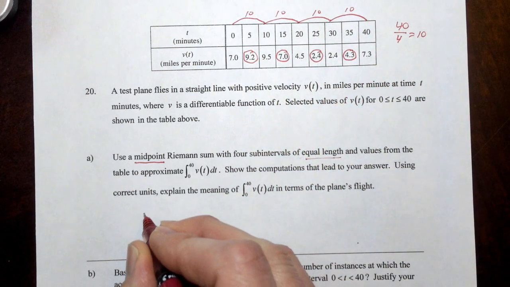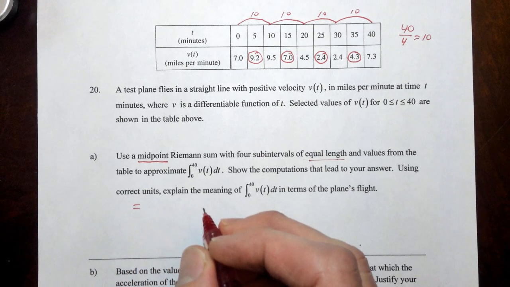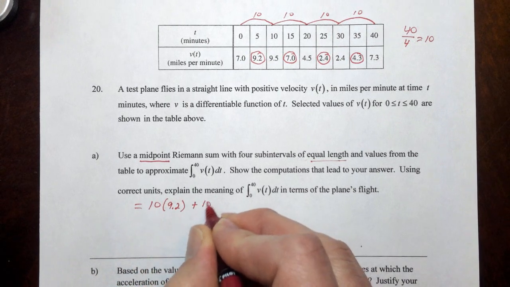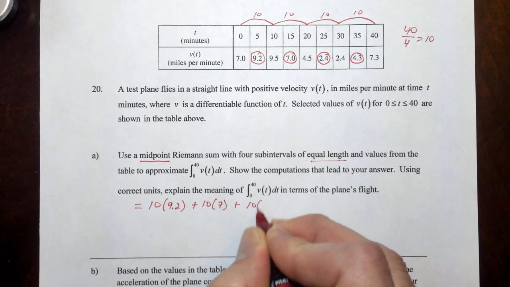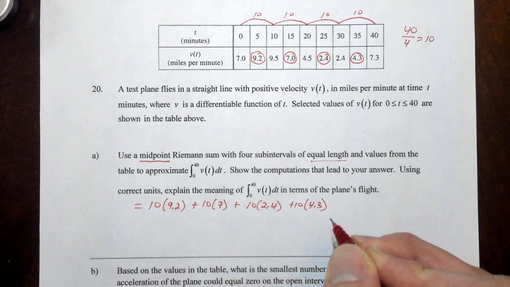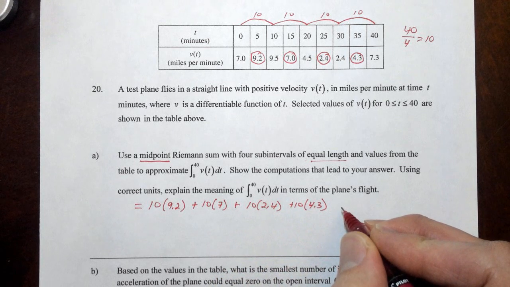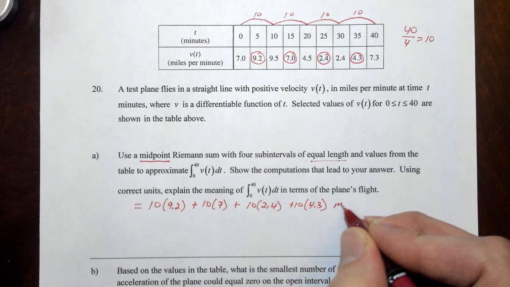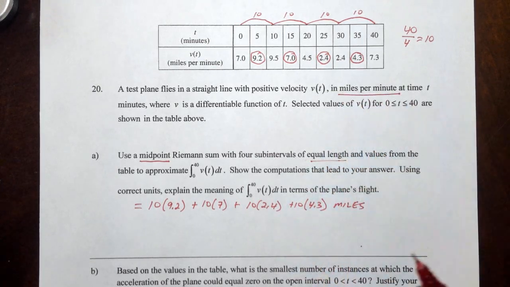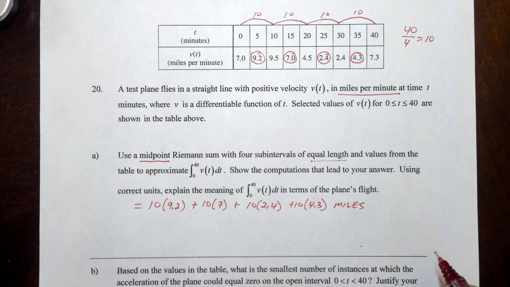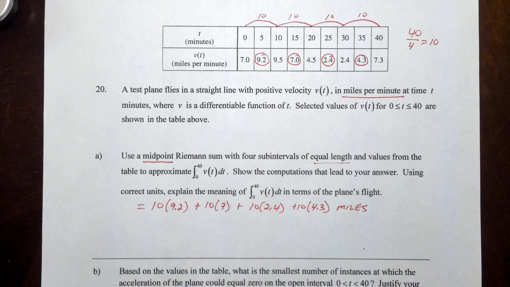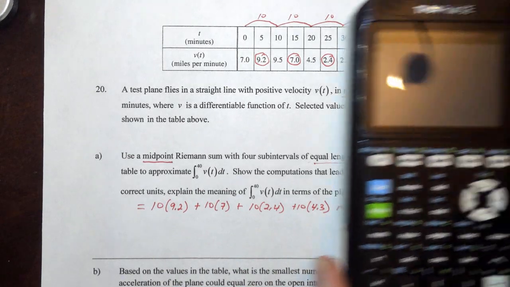All right, so our midpoint Riemann sum will be equal to 10 times 9.2 plus 10 times 7 plus 10 times 2.4 plus 10 times 4.3. This is in miles, because we took the antiderivative of velocity, and velocity was miles per minute, so we go up 1 unit, and that would be miles. This does not need to be simplified. We can simplify it, though. We do have a calculator available to us, so we bring that in.